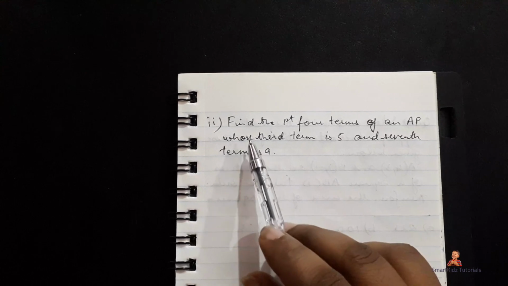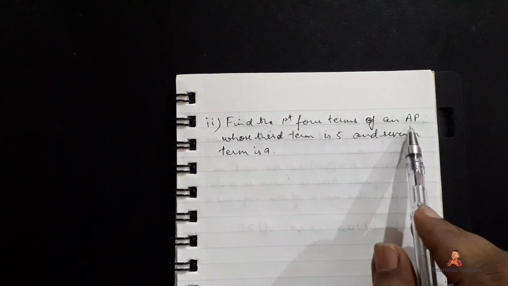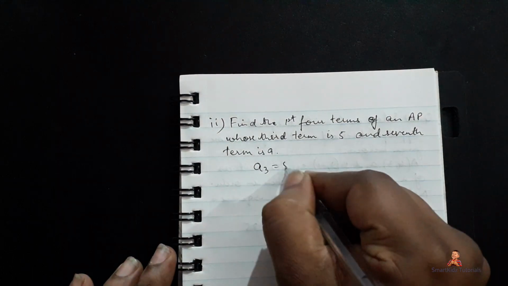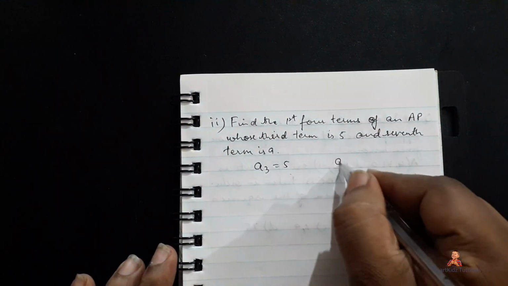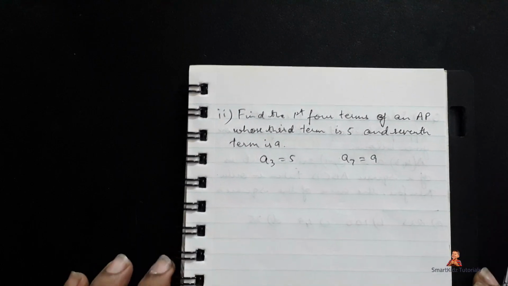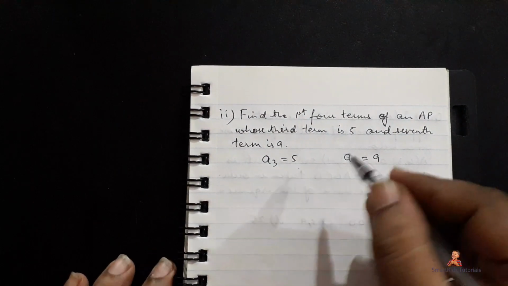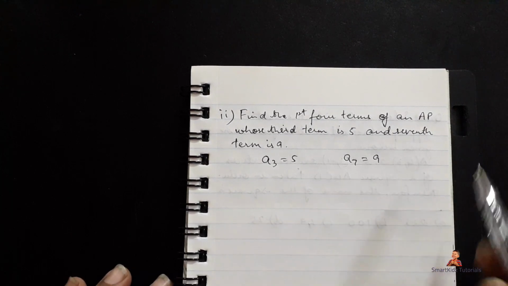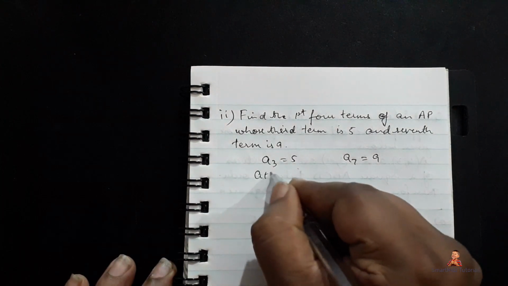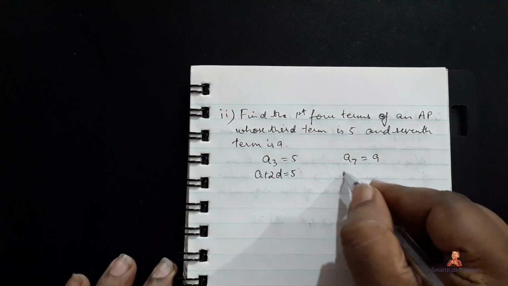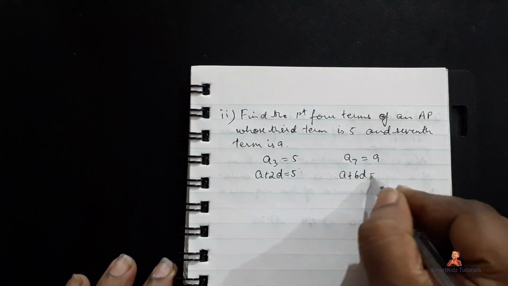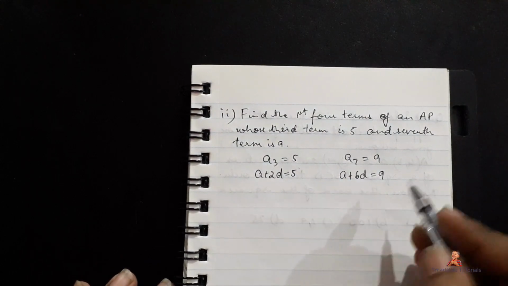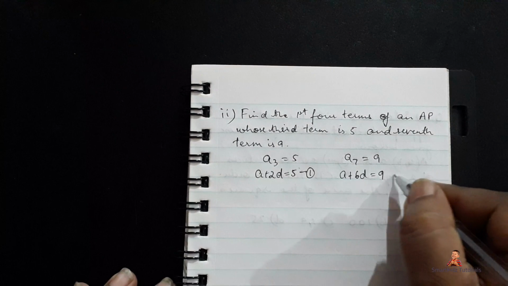The second question of question 3D is, find the first 4 terms of an arithmetic progression whose third term is 5, A3 equal to 5, and the seventh term is 9. So we need to find the first 4 terms, which means we'll have to find the first term and the common difference as well. So A3 can be written as A plus 2D equal to 5, and A7 can be written as A plus 6D equal to 9.